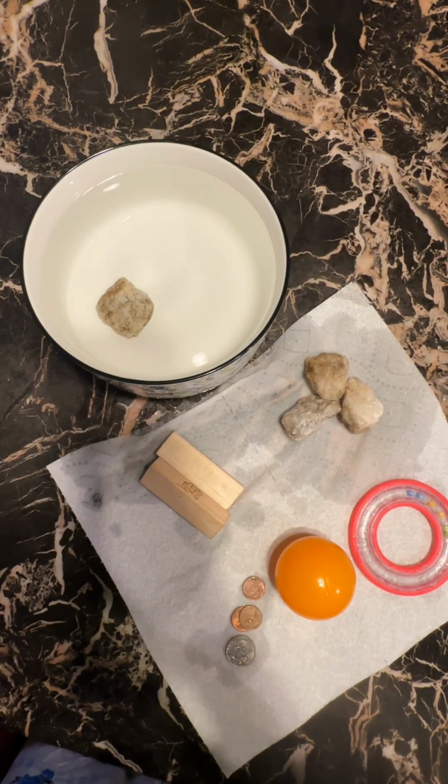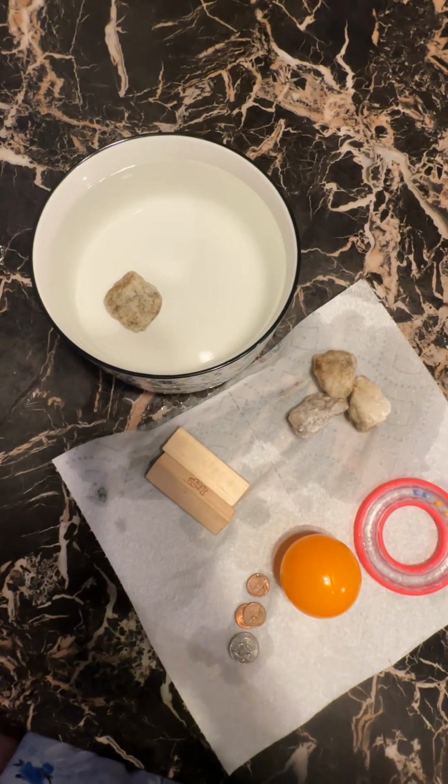Now we're going to move to our second item, which is a rubber ball.